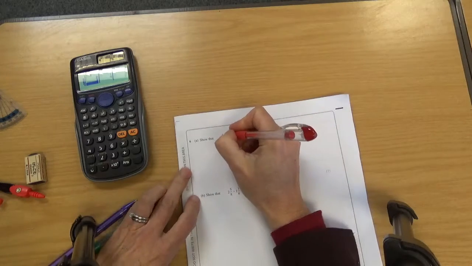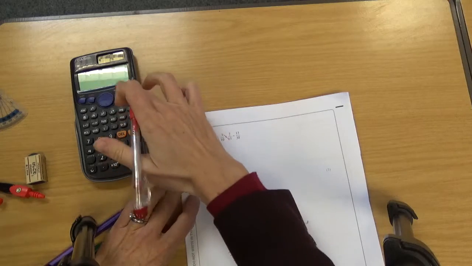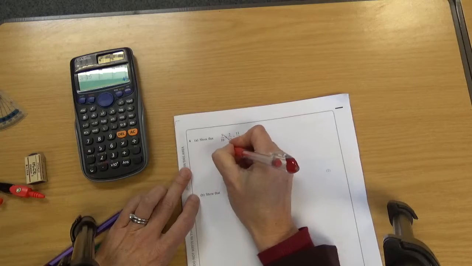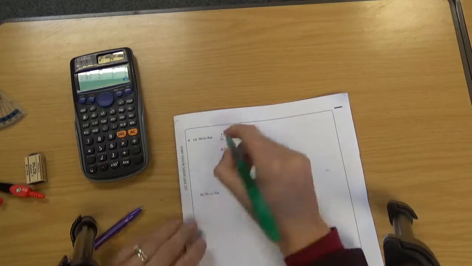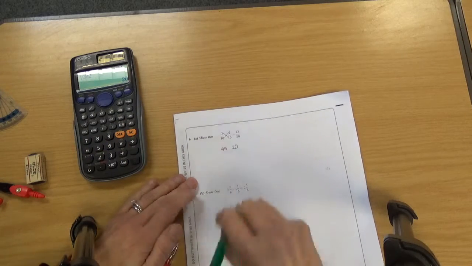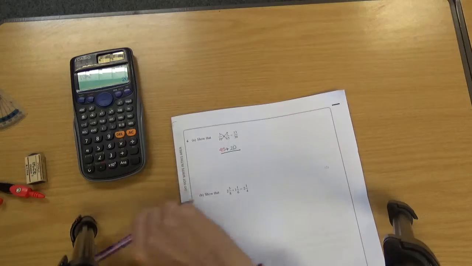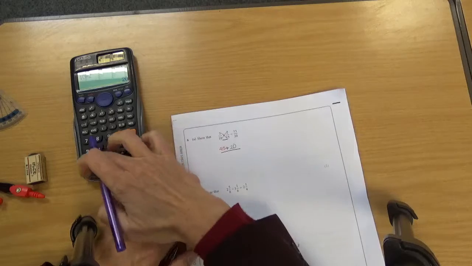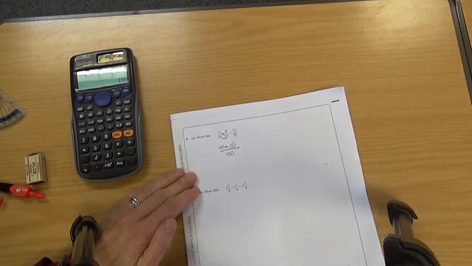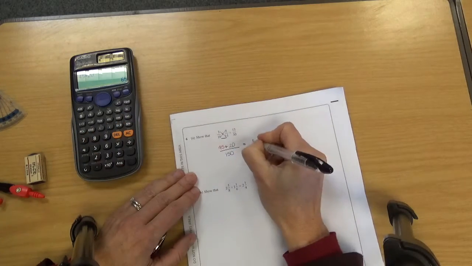Show that for adding, so we cross multiply. 3 times 15 is 45, and we cross multiply the other way. 10 multiplied by 2 is 20, and just straight multiply at the bottom gives me 150. 45 add 20 is 65.